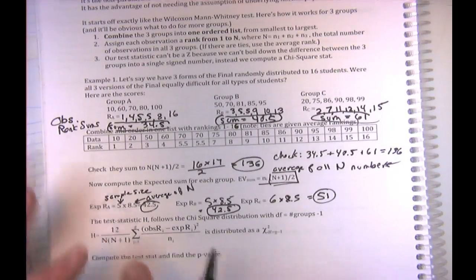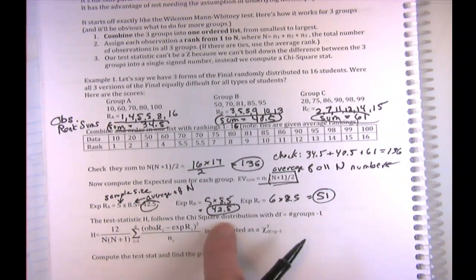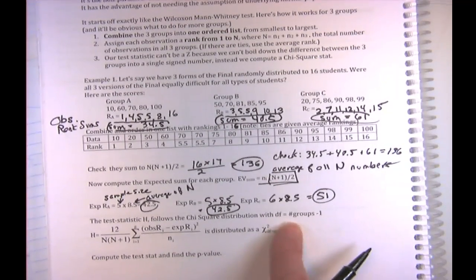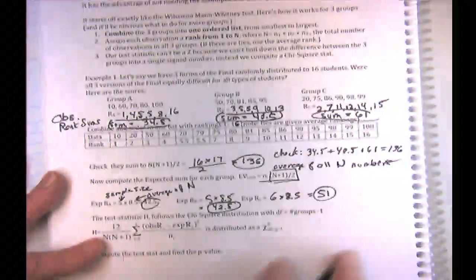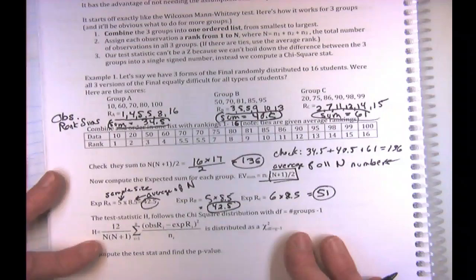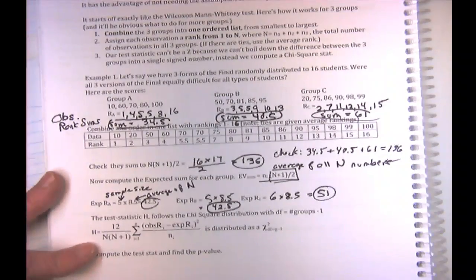So back to it. The test statistic, called H, follows the chi-square distribution with degrees of freedom equal to, chi-square always is, the number of groups minus 1 for this type of problem when you're testing this null. And the null is that there's no differences between the groups, and the alternative is that there are.